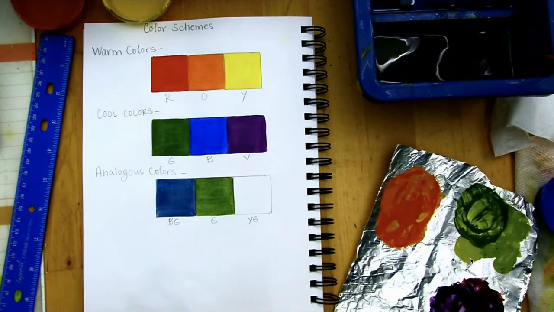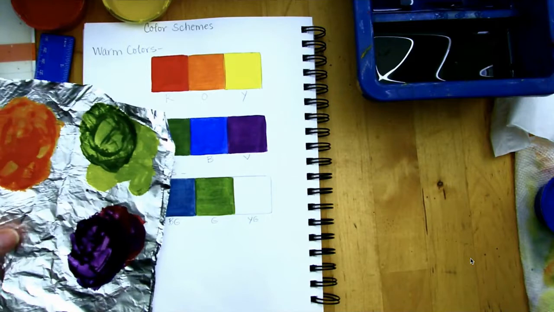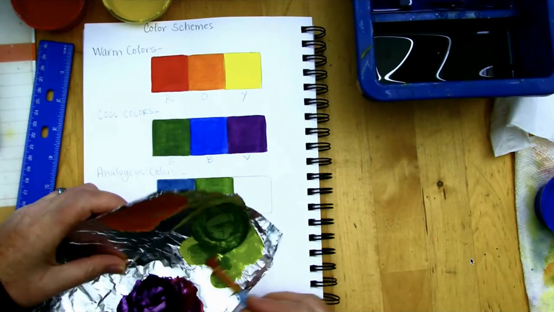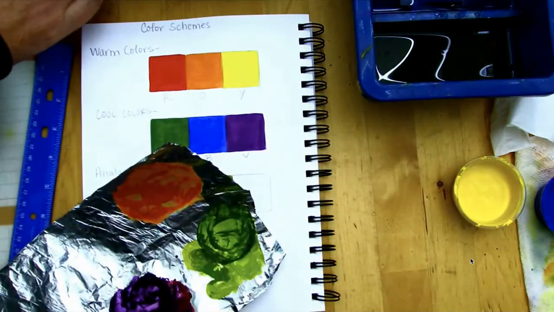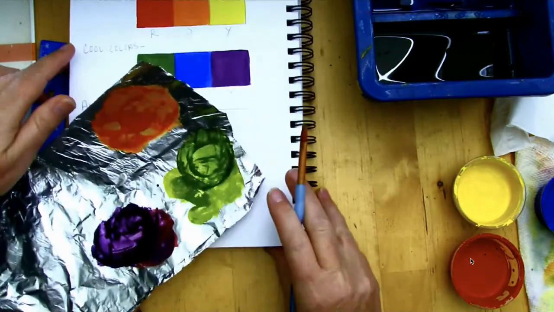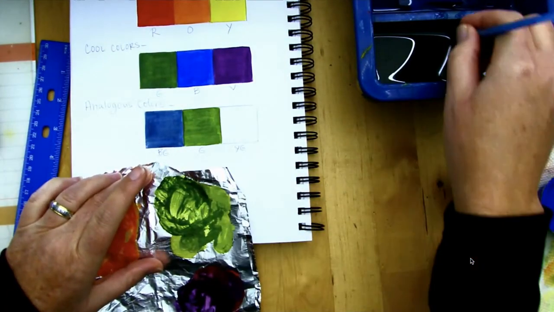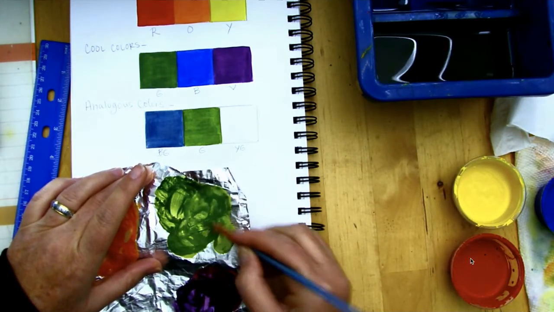I do have a puddle of yellow-green that is dried over here. So with my wet brush, not dripping wet, but damp, I will start to get my yellow-green to come to life and be able to use it. If it's not yellow-green enough, then I'll add some yellow to my puddle here.